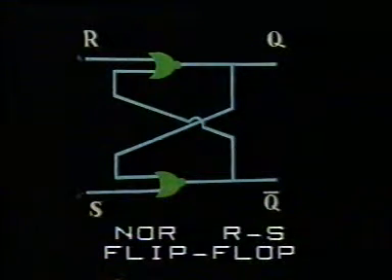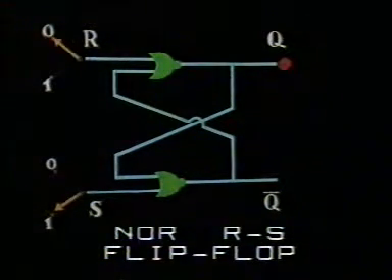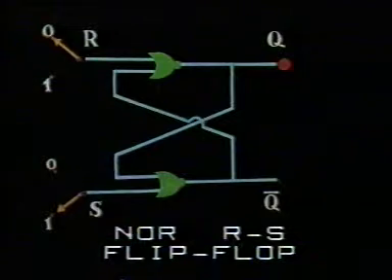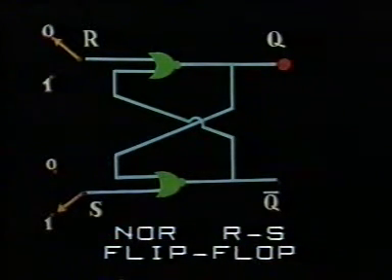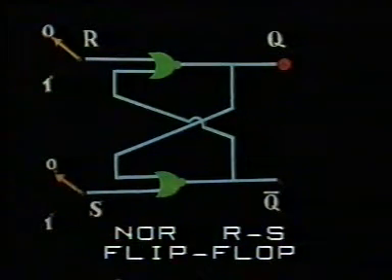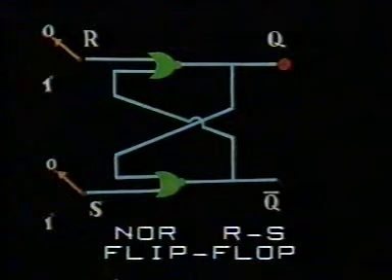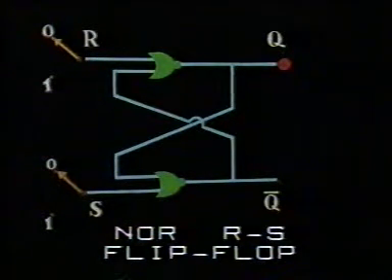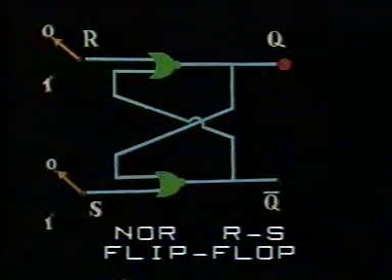The RS flip-flop is now built using NOR gates. A positive trigger at S input only makes Q equal to 1 and not Q equal to 0. Both R and S at 0 causes Q to remain unchanged.